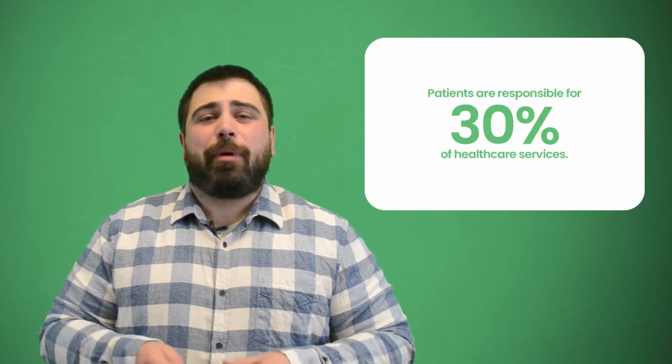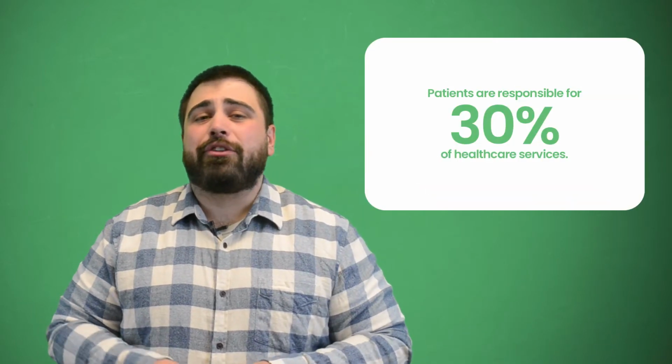The cost of healthcare is rising faster than American wages, according to the Kaiser Family Foundation. The modern-day patient is responsible for 30% of healthcare services. That places them within the top 3 largest payer groups in all of healthcare, just behind Medicare and Medicaid. All those statistics highlight where patient responsibility stands today.